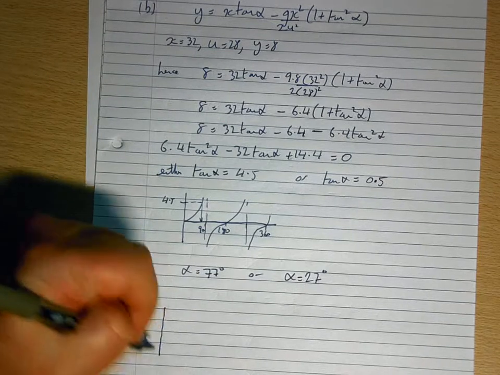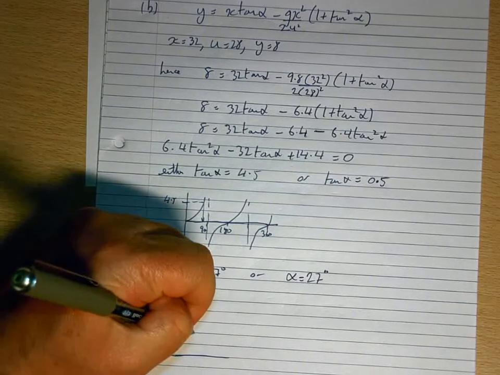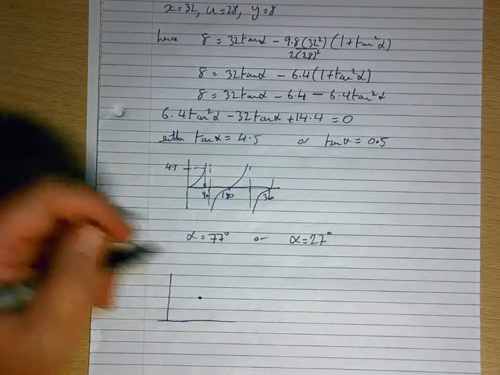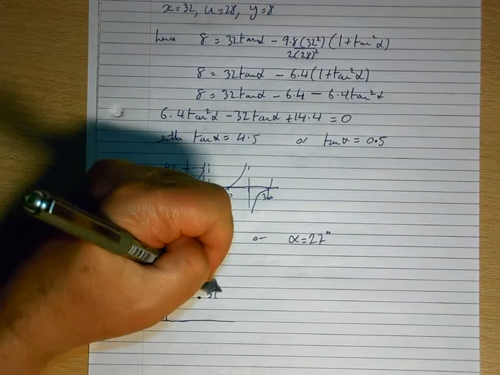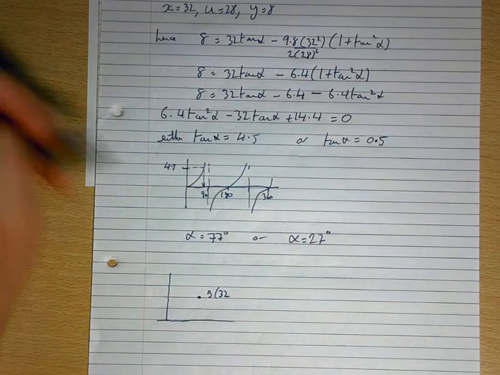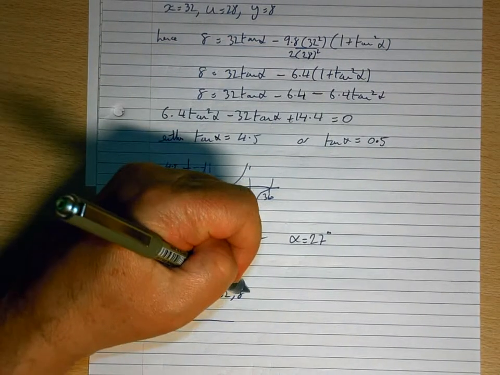So what's happening here, depending on the angle of projection, that's the point B, which is 32 across and 8 meters up.